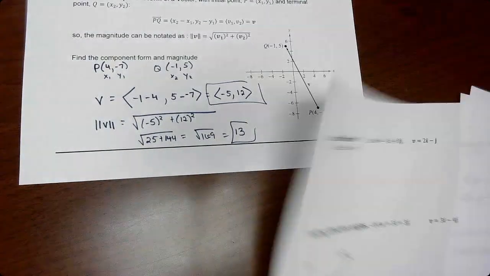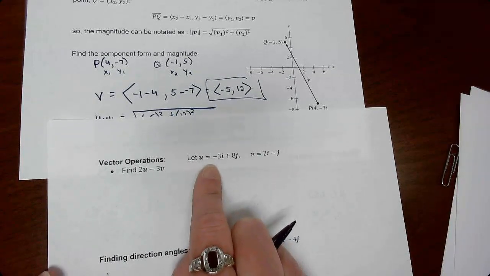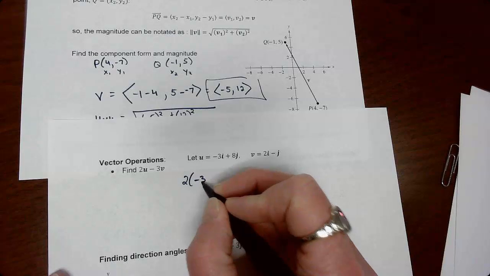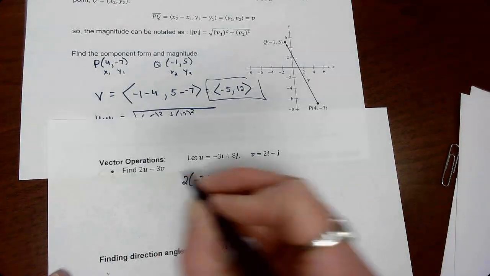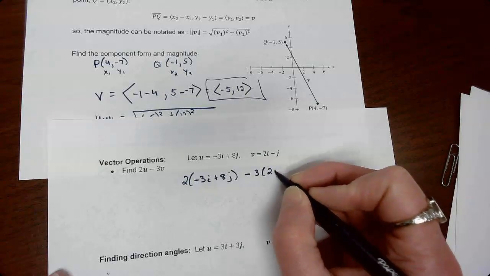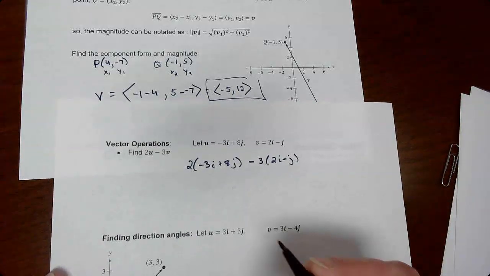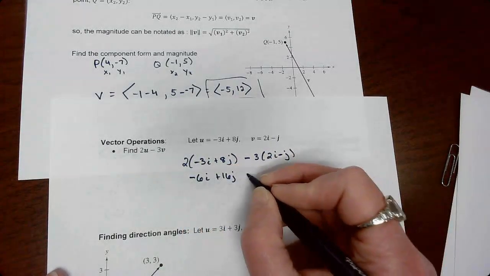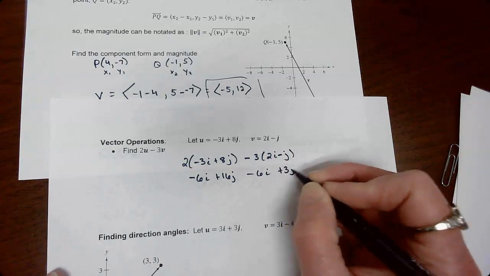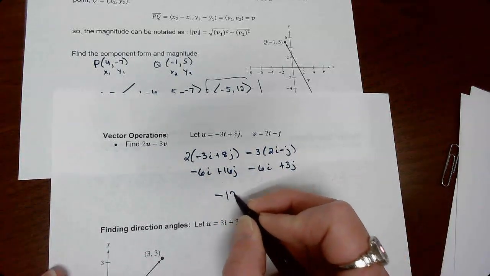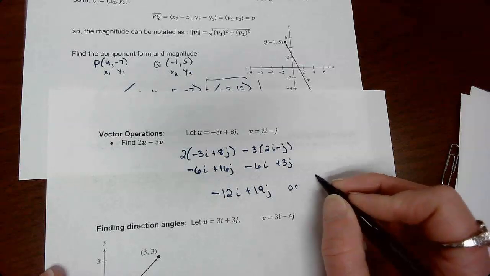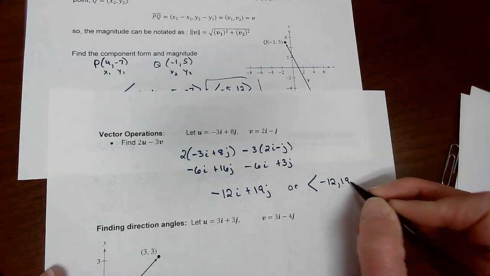Now we can perform operations with linear combinations as well. And it's super easy. If it says to take 2 times u, that literally means to take 2 times u minus 3 times v. We're just substituting in and distributing, and then combine like terms. Now this is equivalent to the vector negative 12, 19.